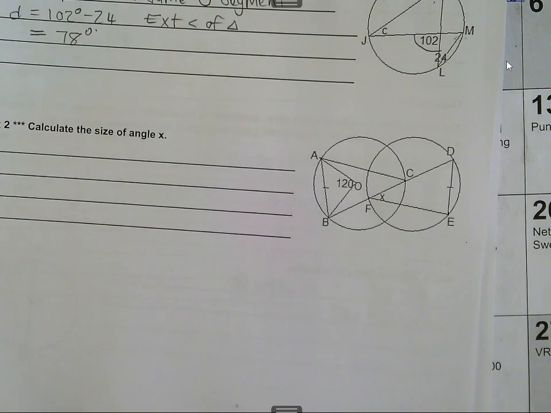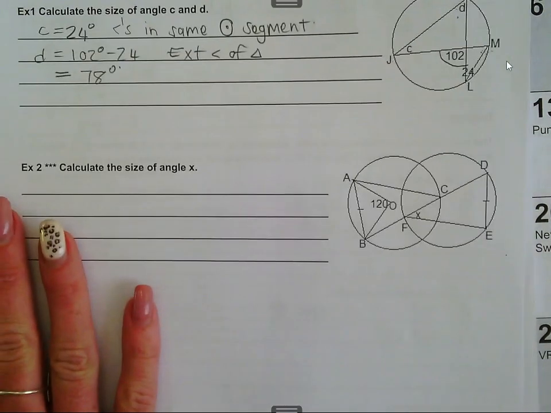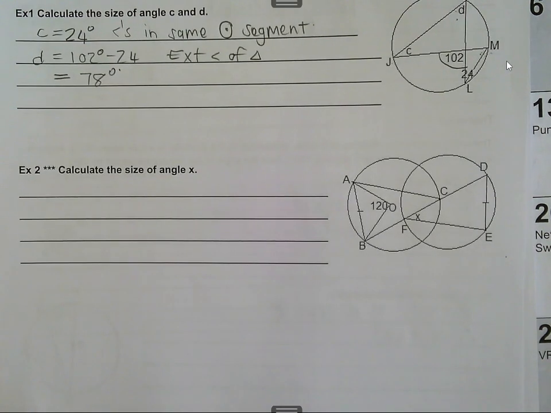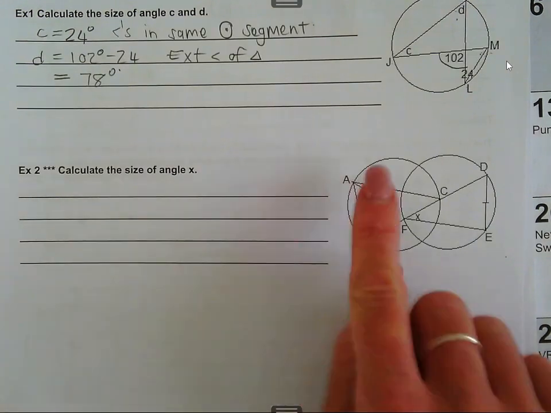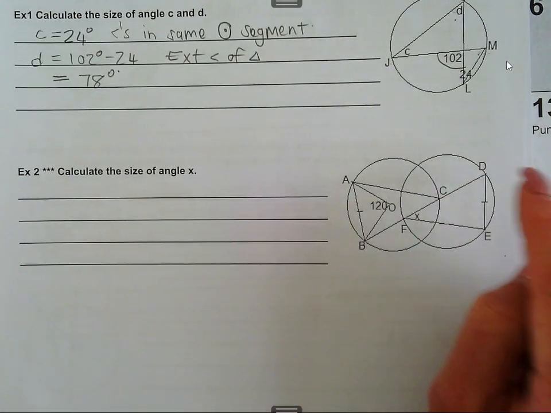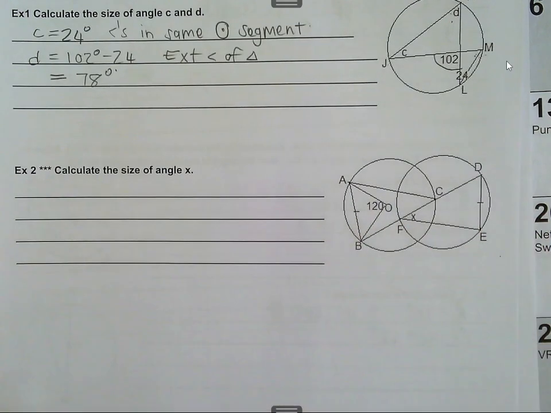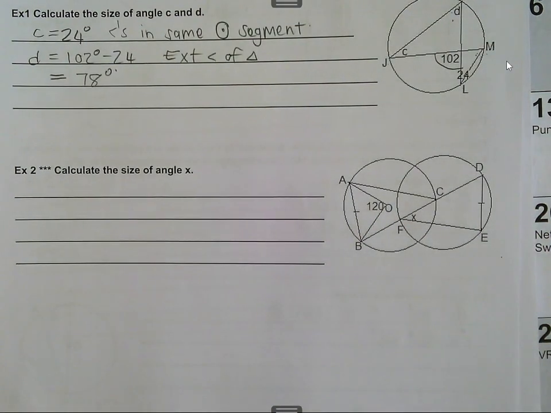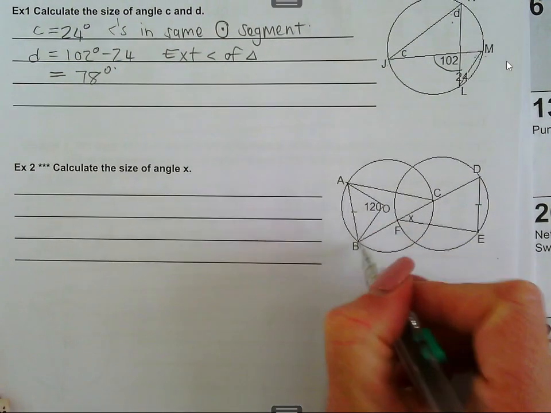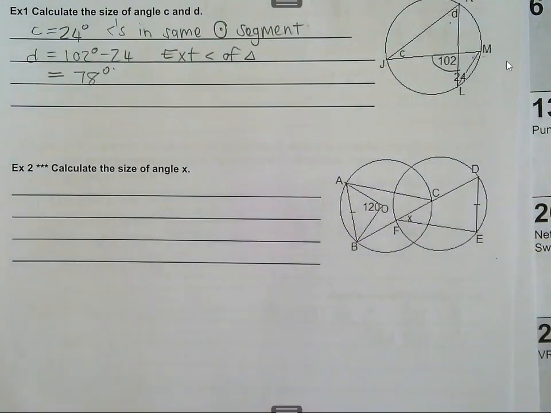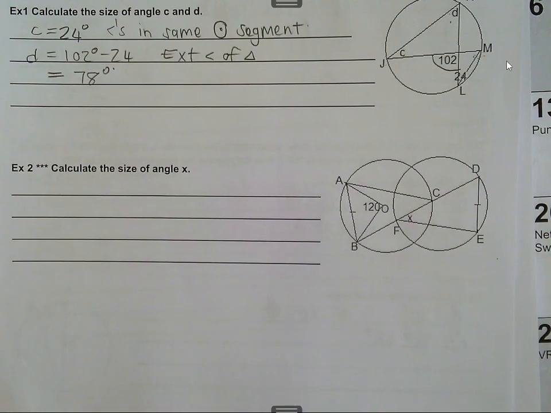Okay, let's just quickly look at example 2. This is something that we don't come across a lot in an exam, but just take note of it. They would tell you in this example that the two circles, A, B, C and D, E, F, are exactly the same size. You also see that this chord and this chord, although not in the same circle, are equal to each other.